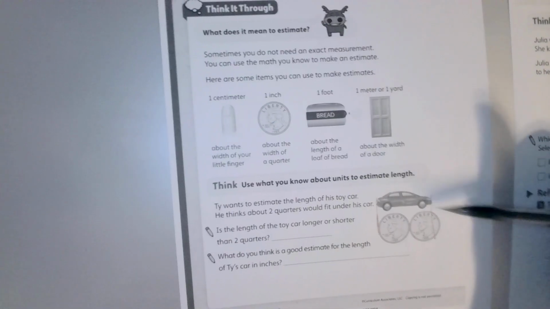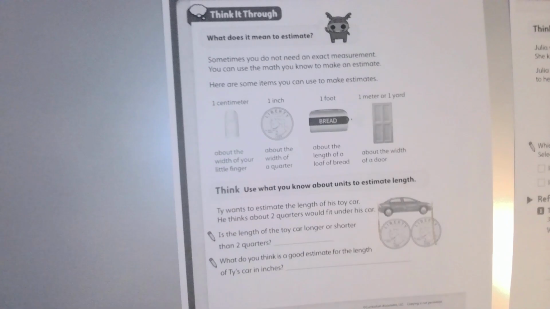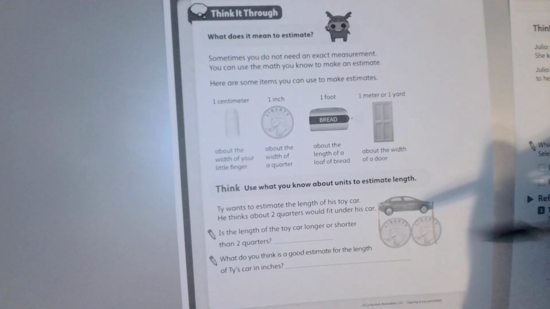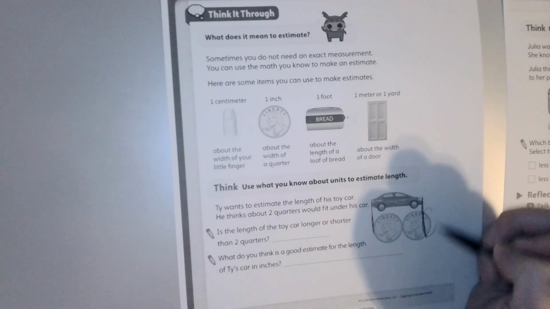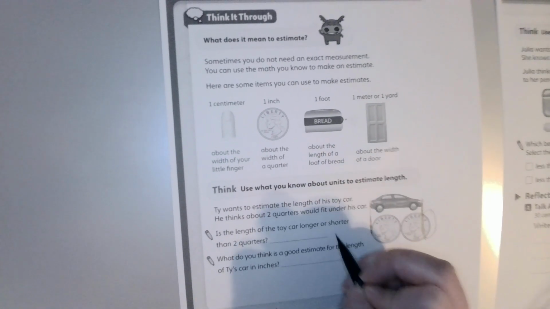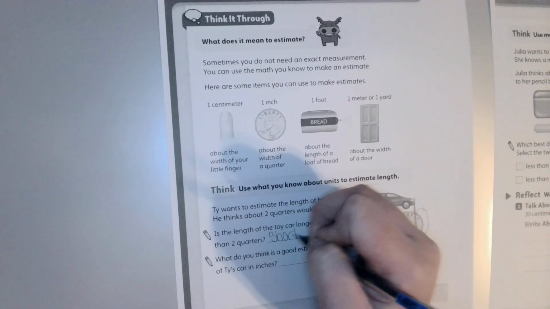Well, here's the end of the car. I was off just a smidge here. So is it longer or shorter than 2 quarters? Well, obviously, if we drew our lines, it's obviously shorter because here's all the extra. So here's the word shorter, and we're going to put it in here. It's shorter.